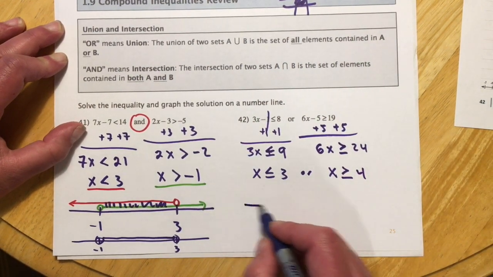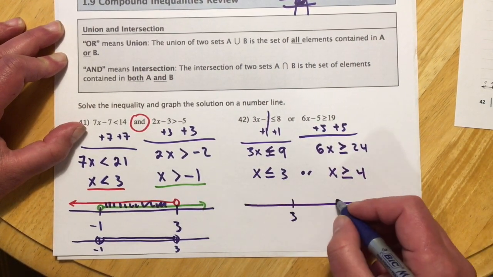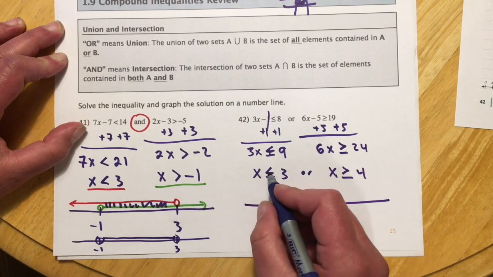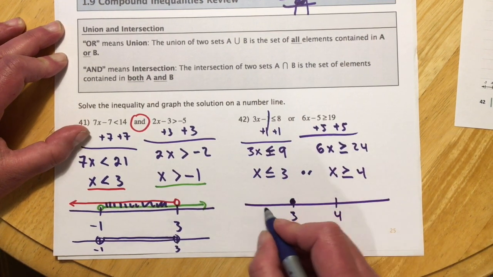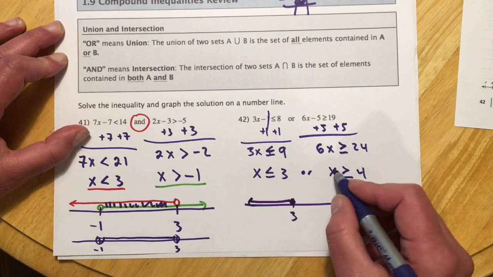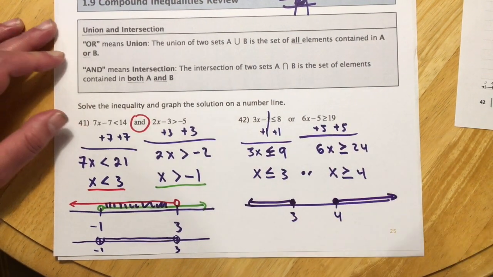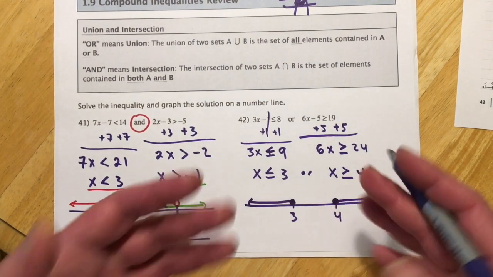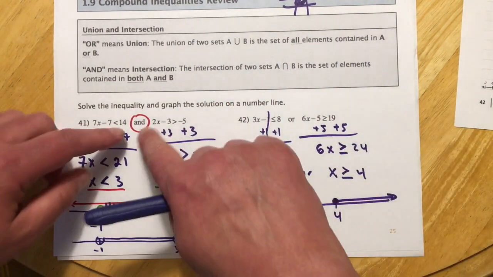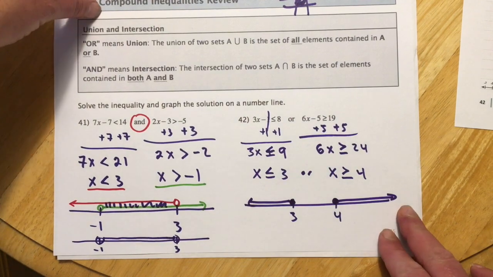So if I do a little number line for that, there's 3, there's 4. X is less than or equal to 3, so that's going to be solid and going this way. X is greater than or equal to 4, so that's solid and going that way. And that's it. So for an or, it's just wherever you have graph, but for an and, it's where the graphs overlap.